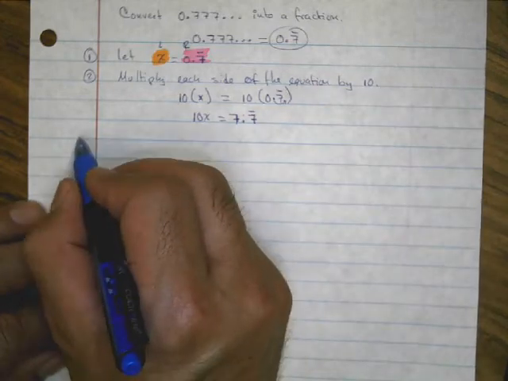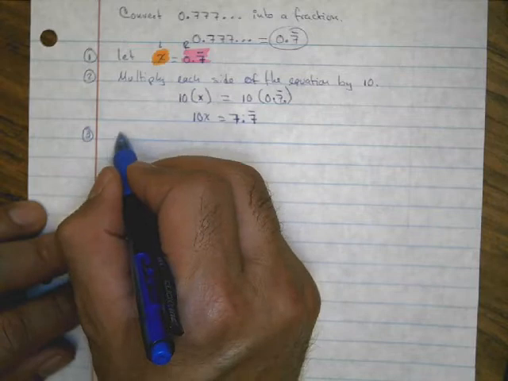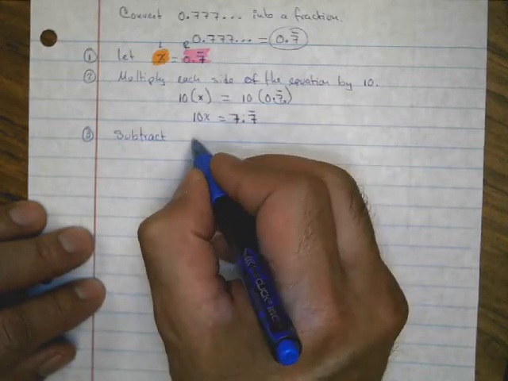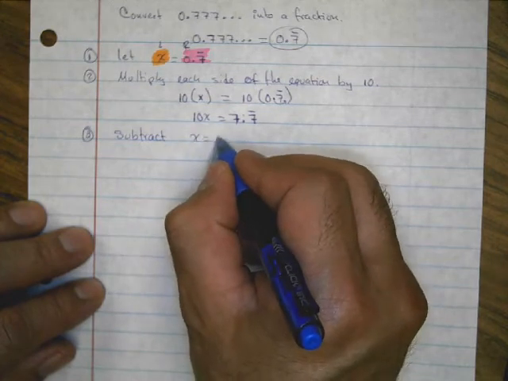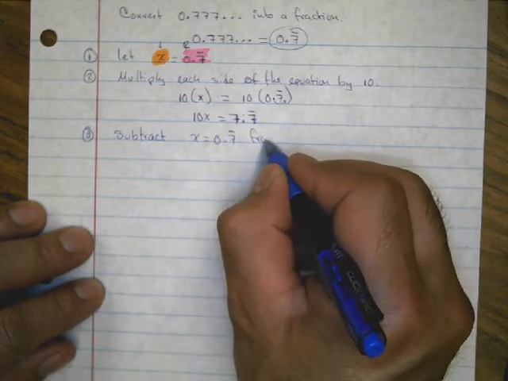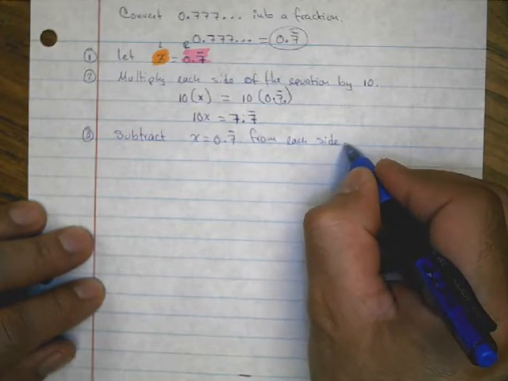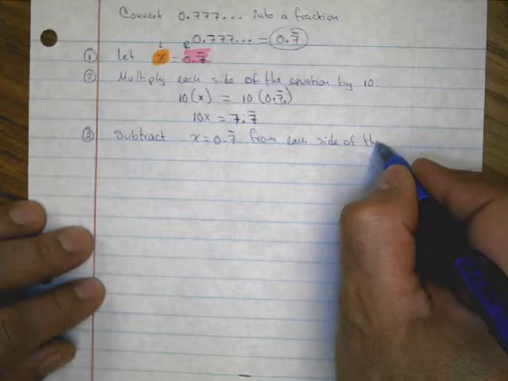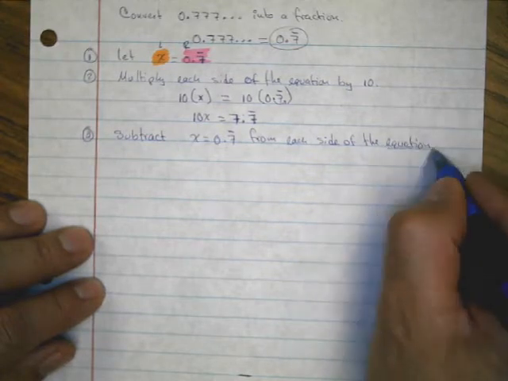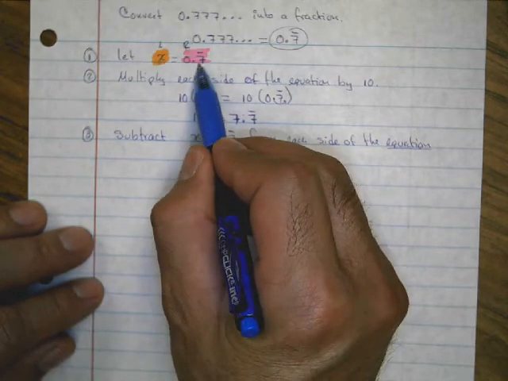Okay, so now my next step, I am going to subtract x, which is equal to 0.7, the value of x, from each side of the equation. You know how at the beginning we said we're going to let x be the number that repeats?